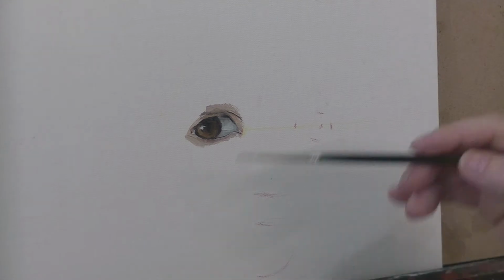So let's see if I can keep the softness going in my portrait of this little girl who I believe is around age 3.